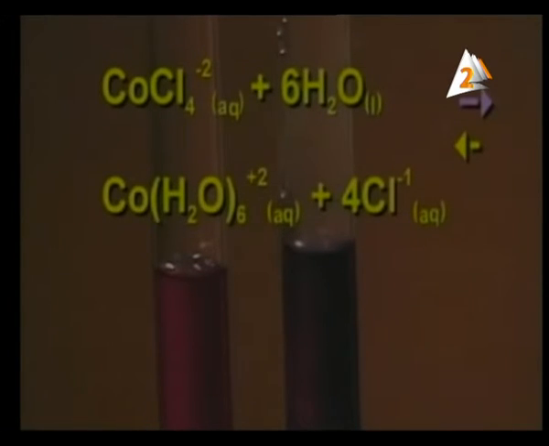No. The equation can be written as cobalt chloride 4, which is -2 in aqueous solution, plus 6H2O in liquid state. In the reversible reaction between them, it gives us cobalt with 6 molecules of H2O in aqueous solution, plus 4Cl negative 1, also in aqueous solution.